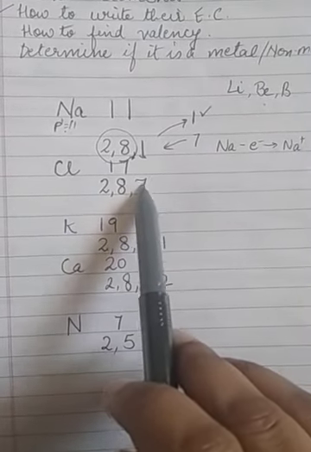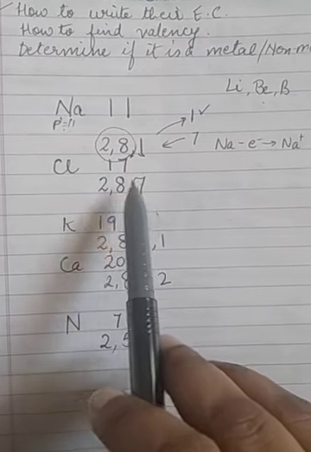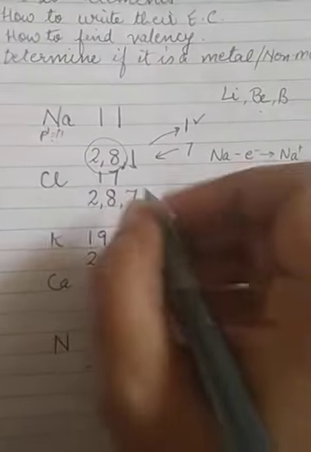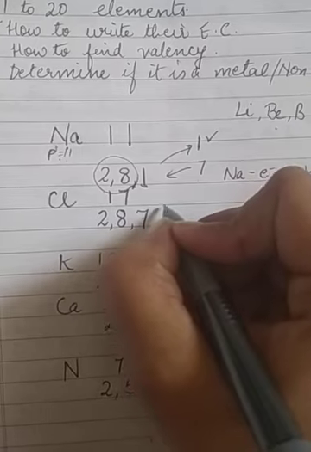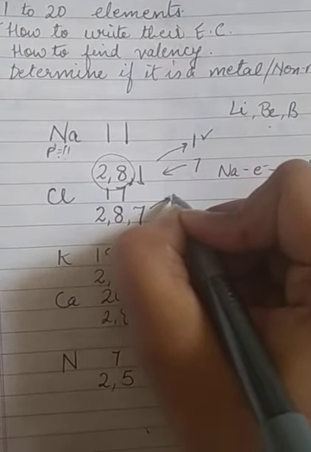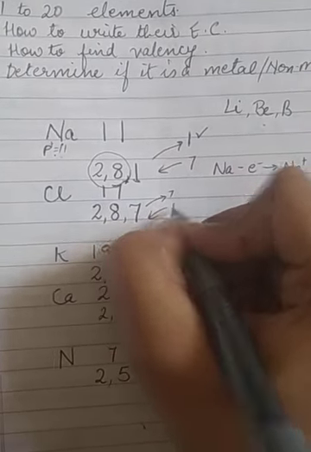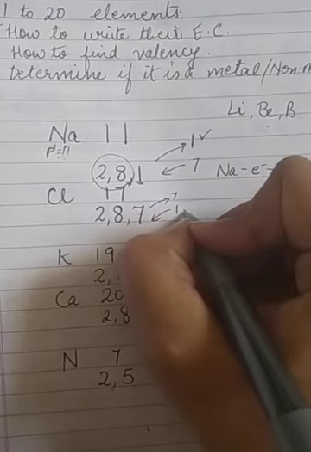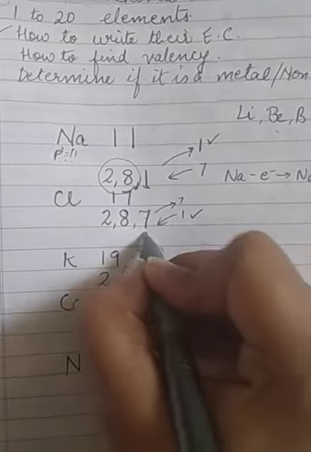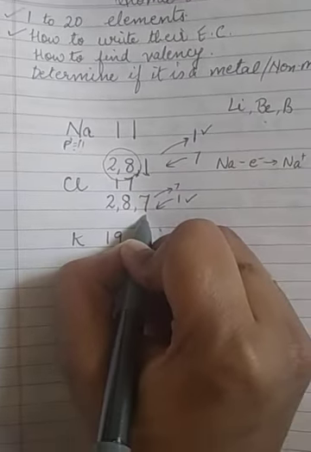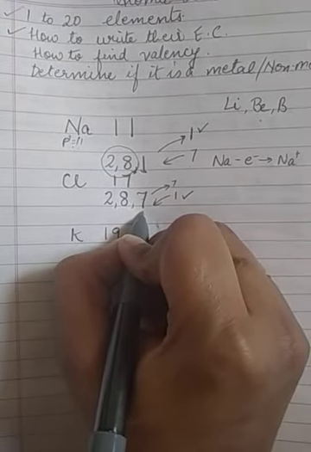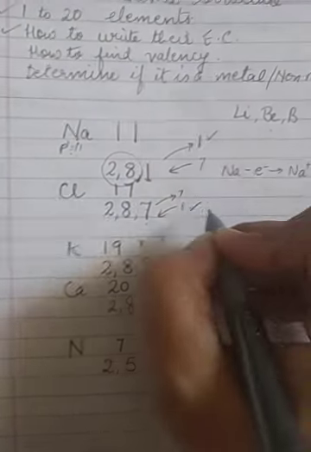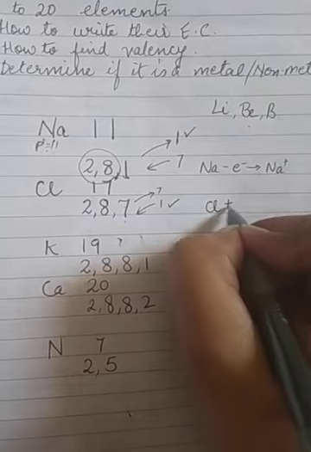Chlorine, it will take one electron, right? Because giving 7 or taking 1, obviously taking 1 will be easier, so that this becomes the outermost shell and it can easily have 8 electrons. So chlorine will take one electron.